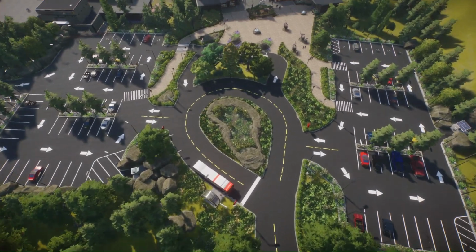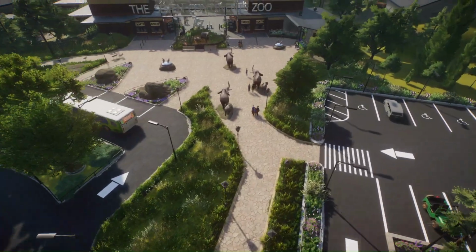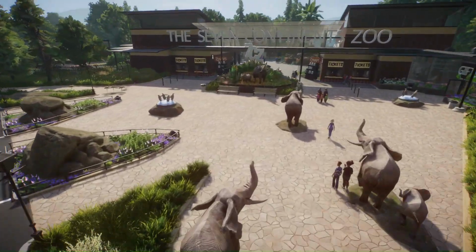Hey everybody, this is Sparklestorm, and we are here at the 7CZ for episode 3, where we are finally going to get to see our first animal habitat today.